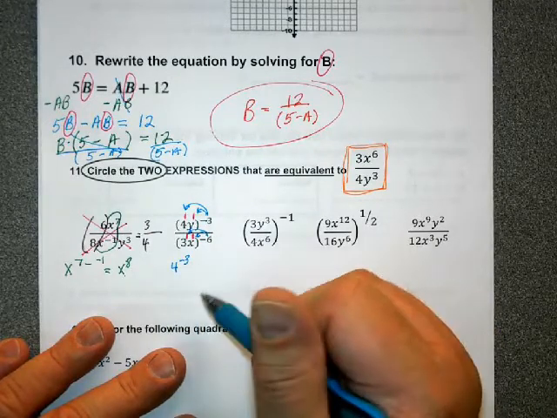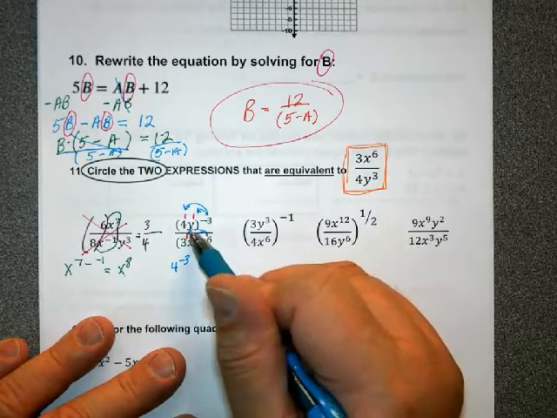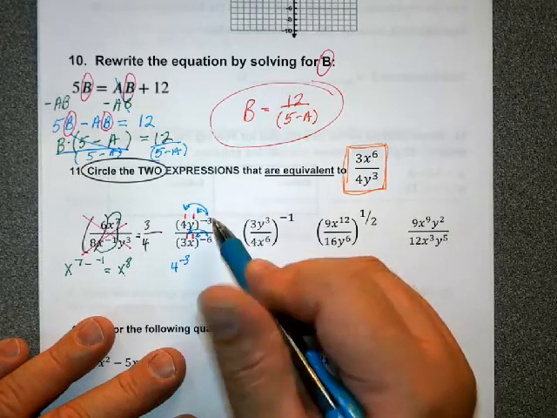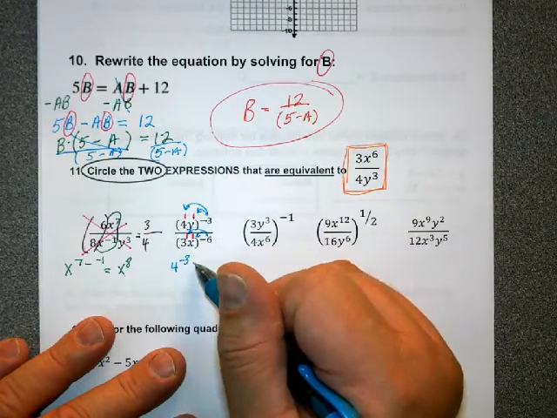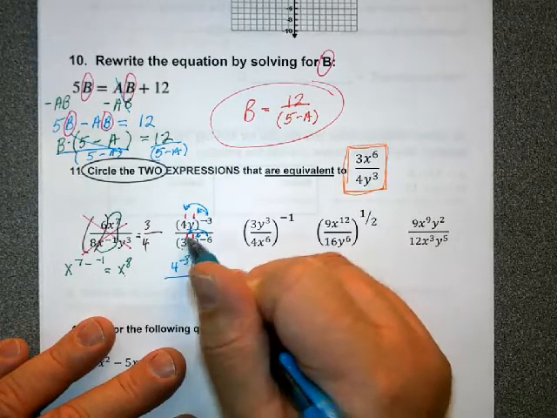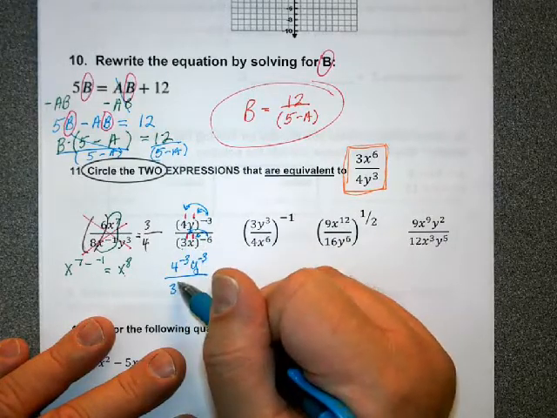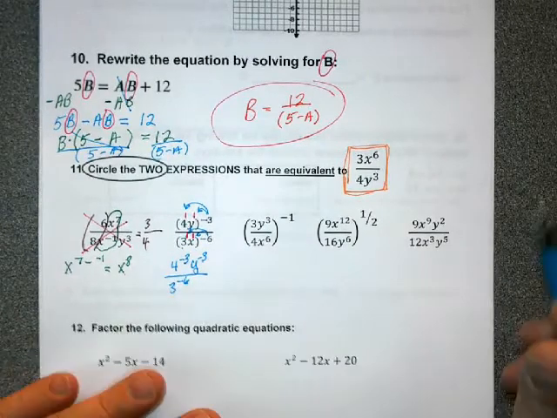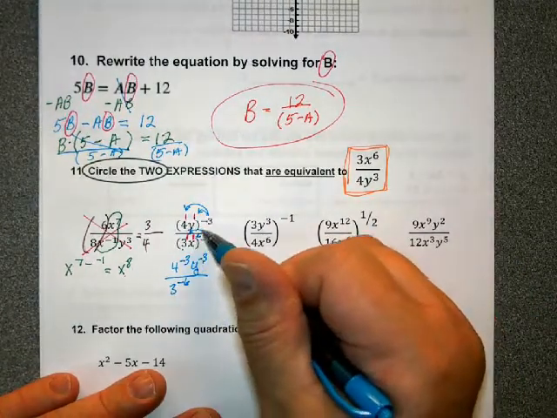Y to the 1 times -3 is y to the -3. Over 3 to the 1 times -6, it's -6. And then x to the 1 times -6 is x to the -6.